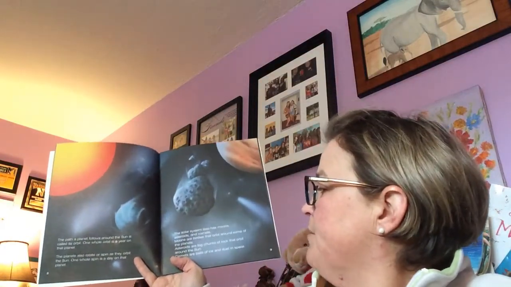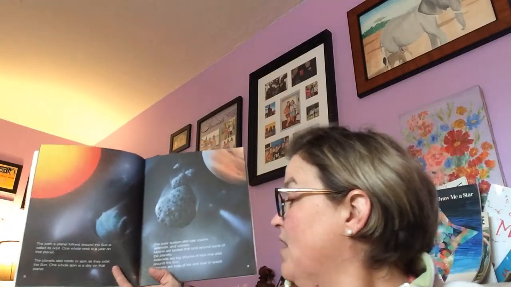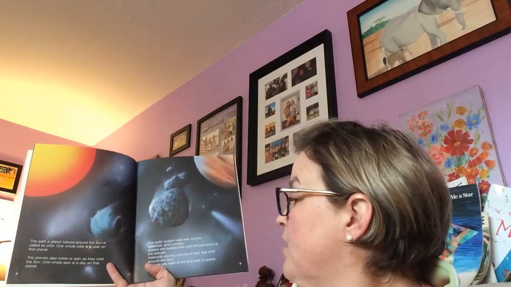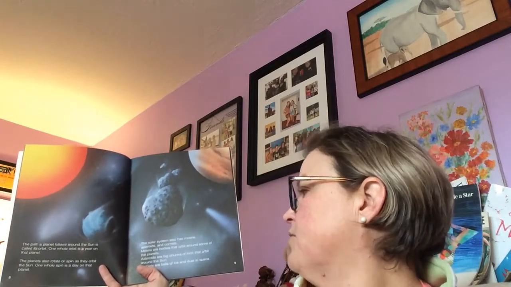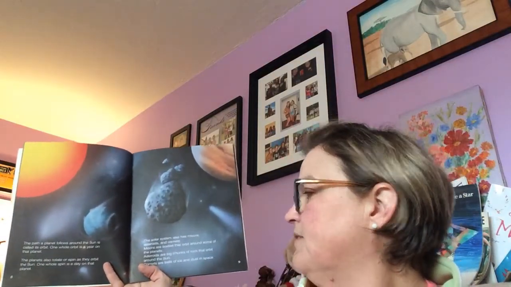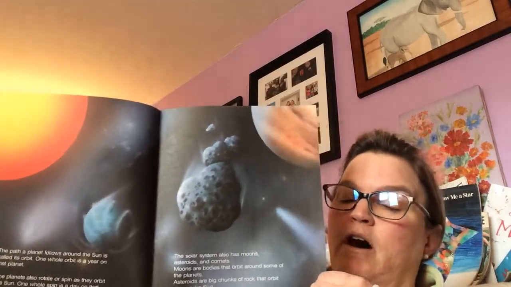The solar system also has moons, asteroids, and comets. Moons are bodies that orbit around some of the planets, so our moon only goes in a path around us. Asteroids are big chunks of rock that orbit around the sun, so they follow paths around the sun just like the planets do. Comets are balls of ice and dust in space, and remember we heard that comets break off from stars, right?